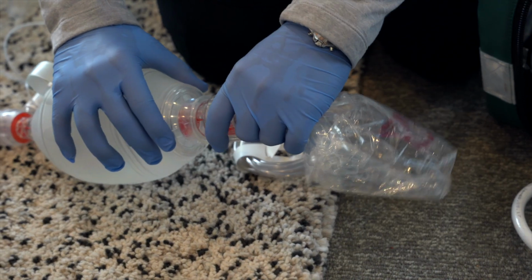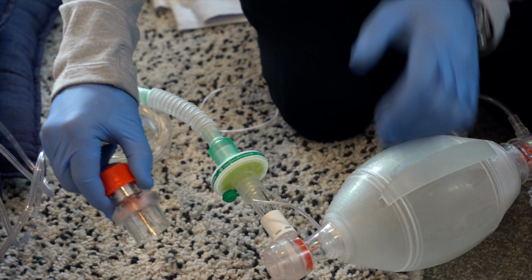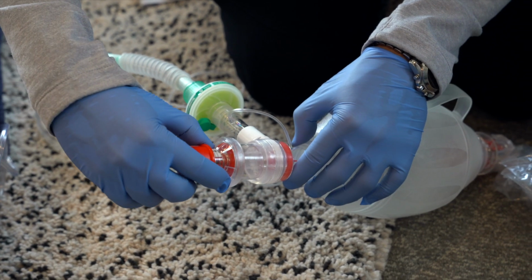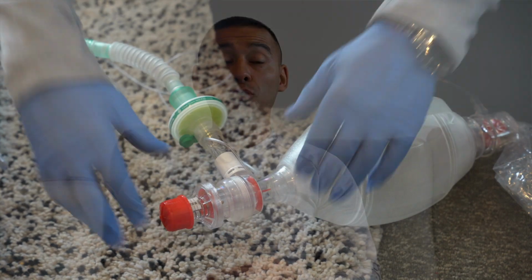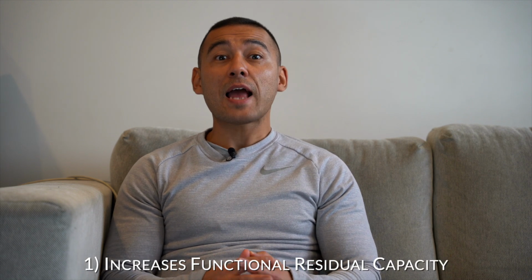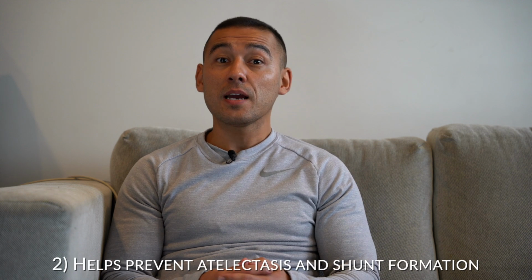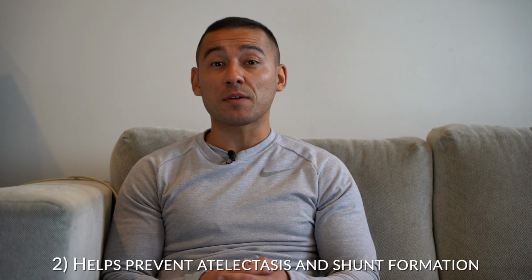It is important to note that the device will entrain room air if the patient's minute volume exceeds the reservoir capacity. Therefore, at least 15 litres a minute of oxygen should be applied. A PEEP valve should also be attached and start at 5 cm of H2O. Positive end expiratory pressure, or PEEP, is important when pre-oxygenating the patient for the following reasons. Firstly, PEEP increases functional residual capacity and therefore maximizes the oxygen storage capacity of the lungs. Secondly, PEEP helps prevent atelectasis and shunt formation.